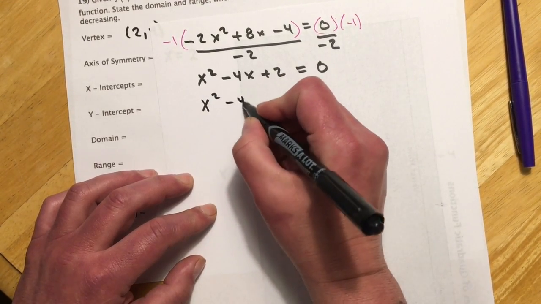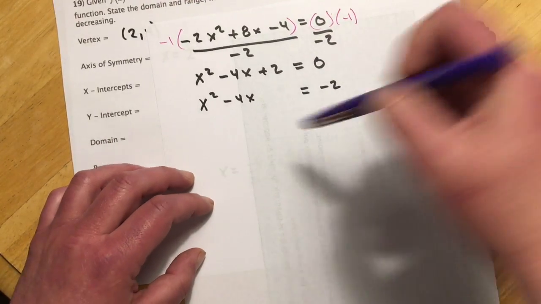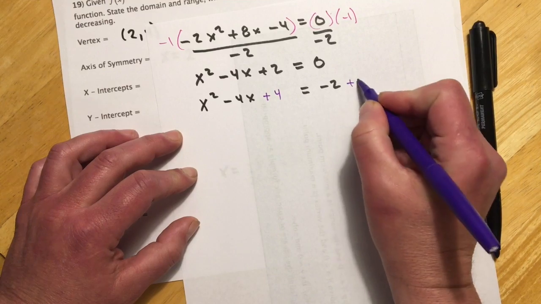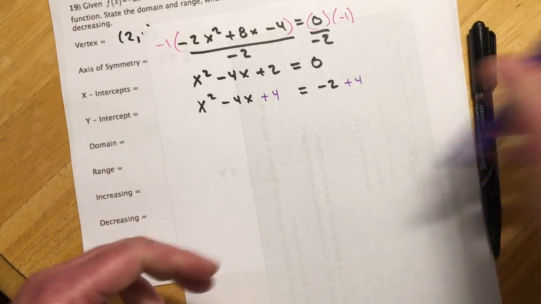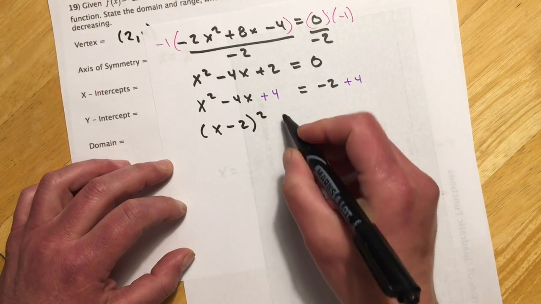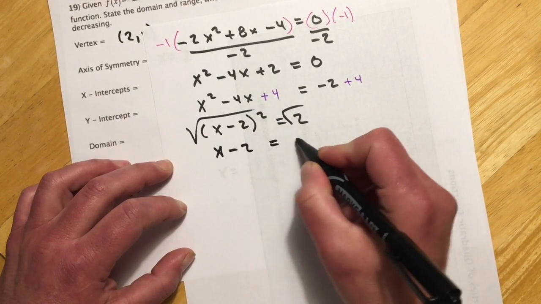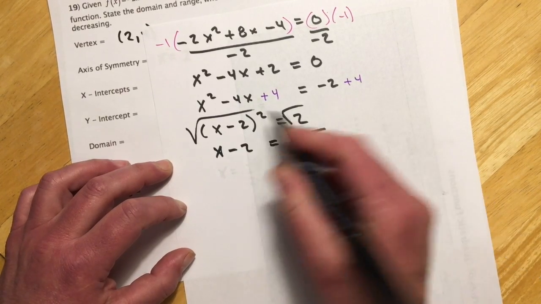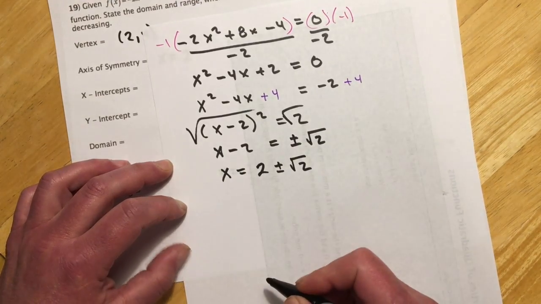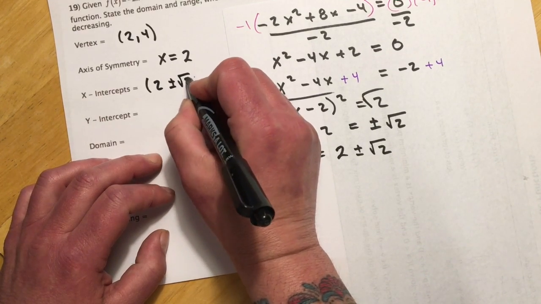So x squared minus 4x, and then I'll shoot the 2 over to this side. And then this is where we go half of 4 is 2, and then squared makes 4. And I can factor. And this side would be a 2. Rooting both sides, I get x minus 2 equals plus or minus square root 2, and then bring the 2 over. And so my x-intercepts are going to be at 2 plus or minus root 2, comma 0.